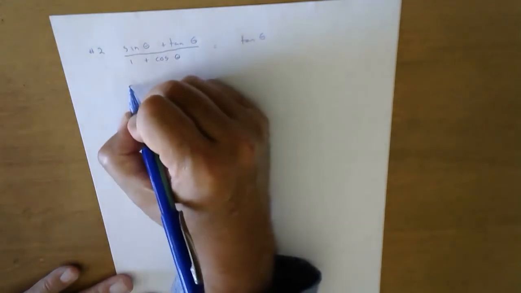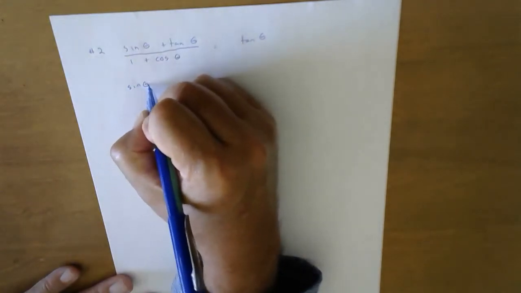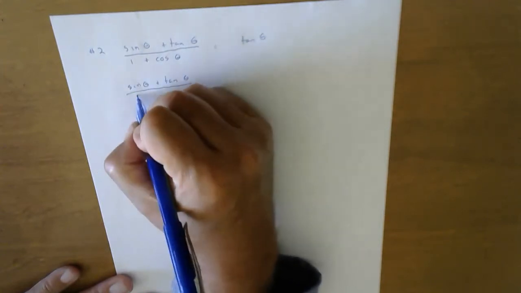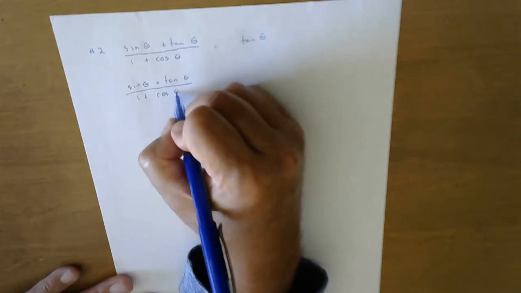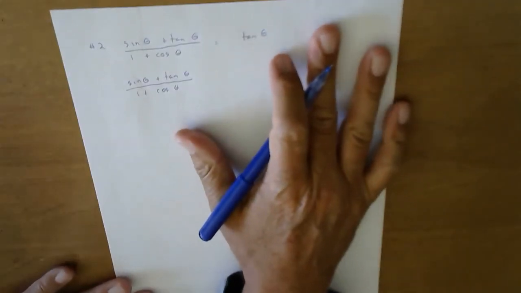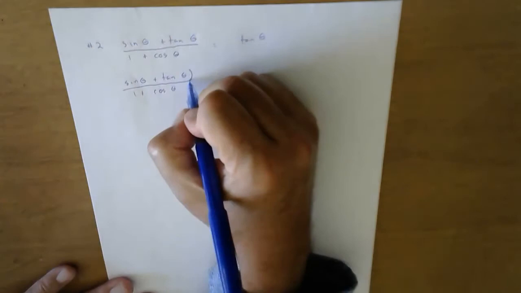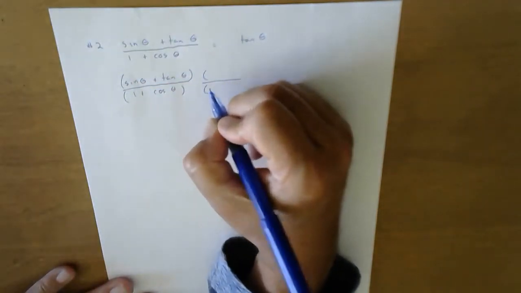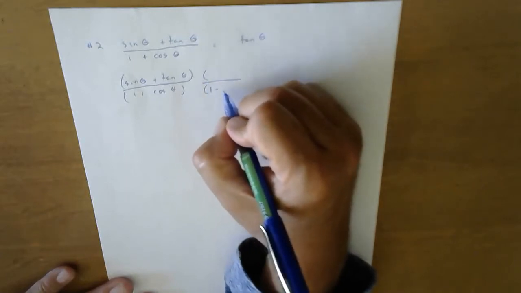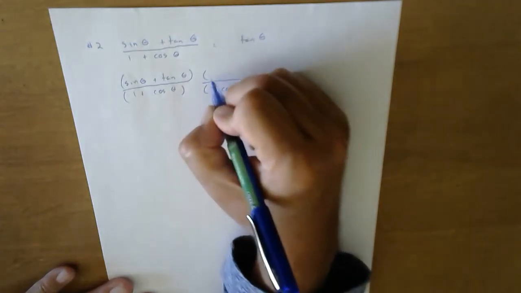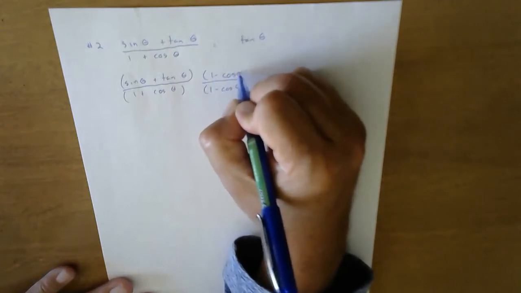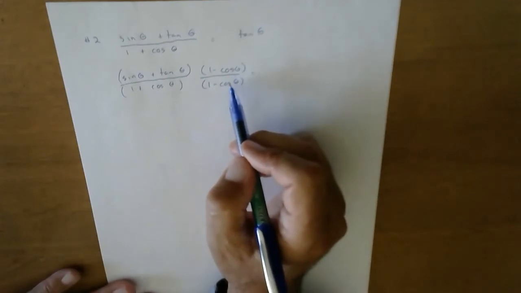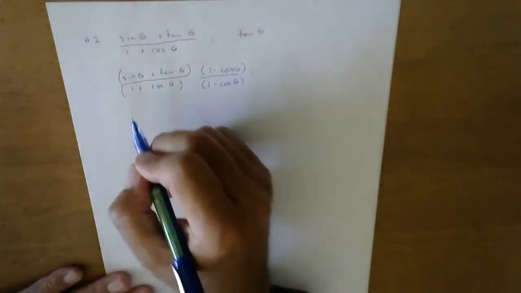One of the tricks you should have seen for fractions is to take a look at the denominator, and when I see something that looks like 1 plus the cosine of theta, my first instinct is I'm going to change that by multiplying by its conjugate. Its conjugate for 1 plus the cosine of theta is 1 minus the cosine of theta. When I multiply top and bottom by 1 minus the cosine of theta, all that is multiplying by 1. So now I'm going to distribute.